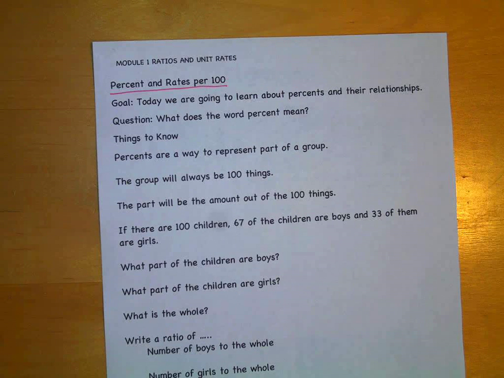Our goal today, we are going to learn about percents and their relationships. The question I want you to be thinking about during this lesson is, what does the word percent mean? All right, things to know. Percents are a way to represent a part of a group. The group will always be 100 things. The part will be the amount out of the 100 things.